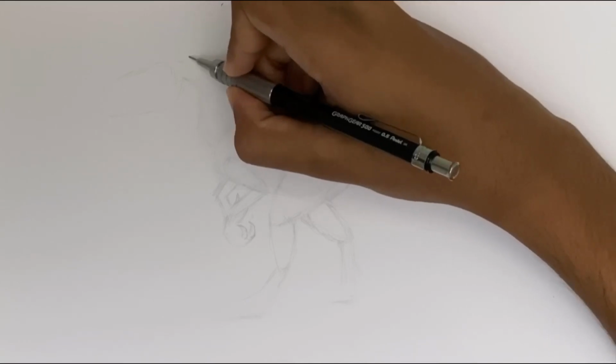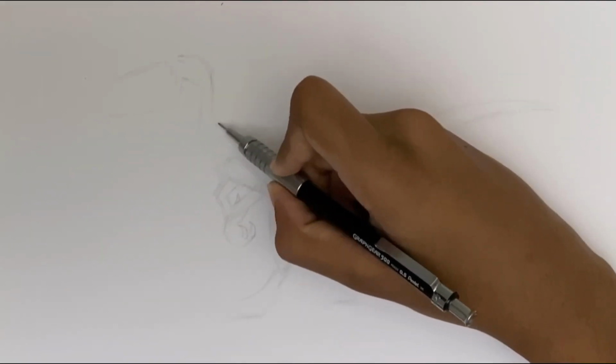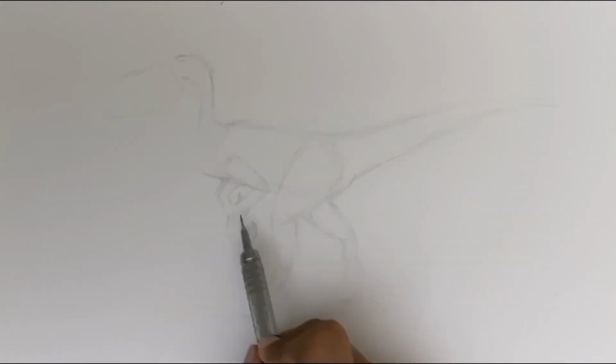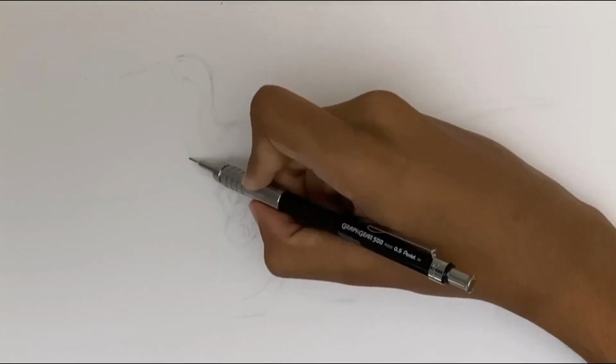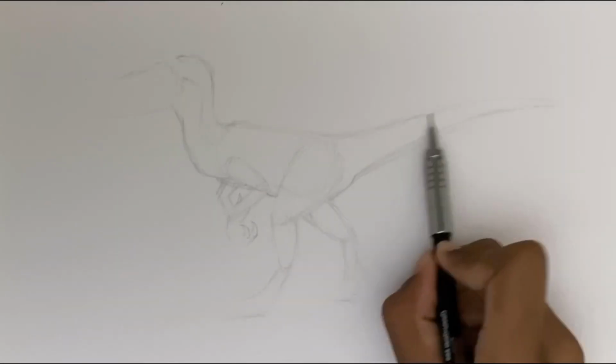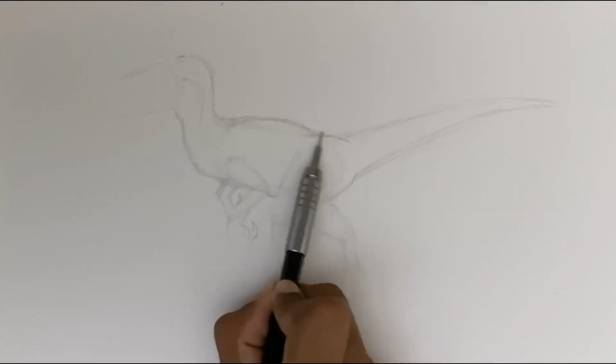Zooming back out, now we're going to put in the neck. There's not really much to say here except for the fact that it's two curves connecting the head to the body. Now we're going to solidify the lines a little bit and we're going to give the top of the body a little more height.